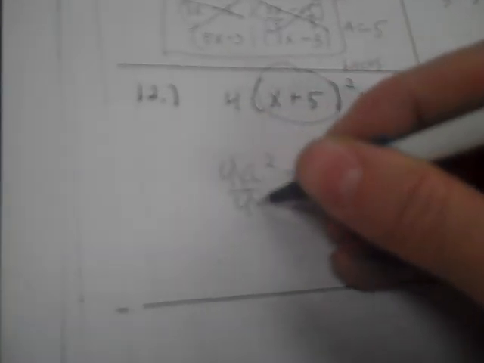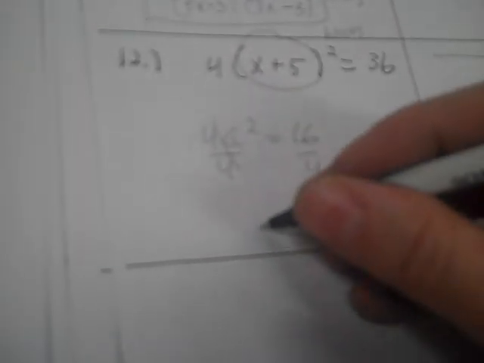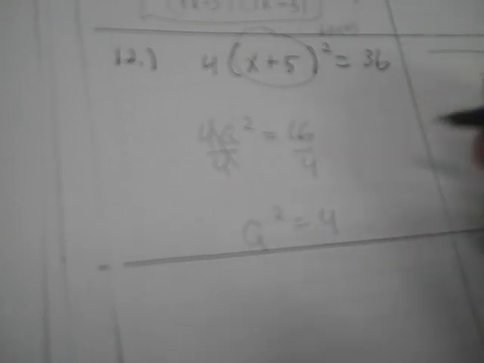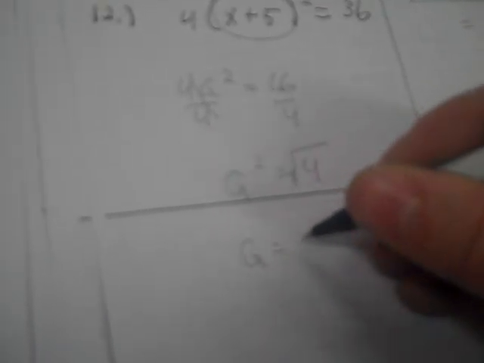Now there's 2 answers because when I do the square root method, that could be the positive and the negative. Equals 4, then I find the square root of 4. That's 2. So q equals positive or negative 2. So I put a 2 on one side and negative 2 on the other, and then bring back the x plus 5 expression.